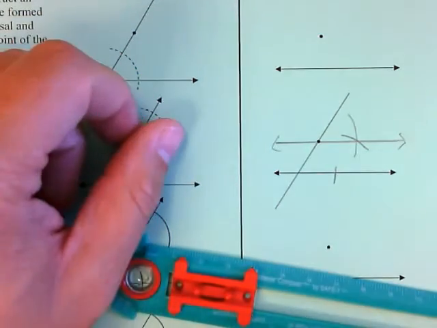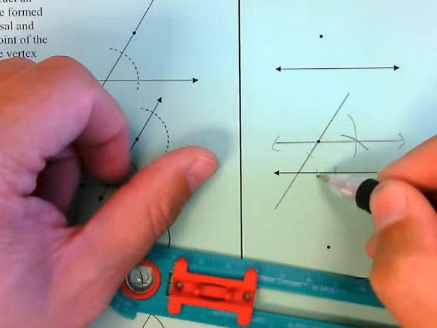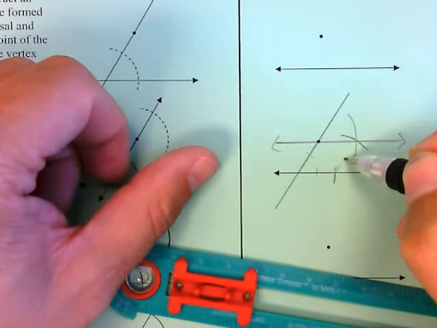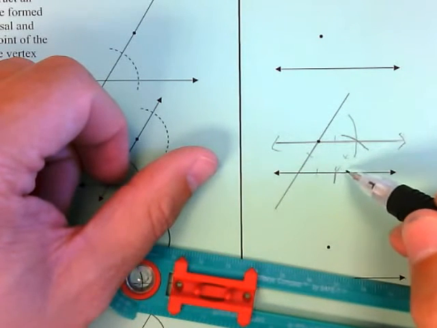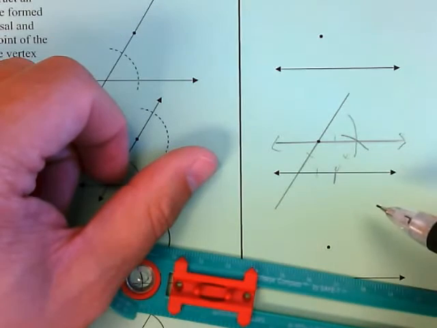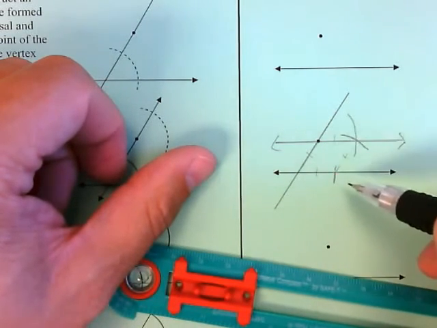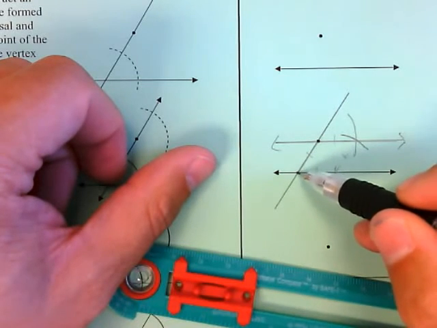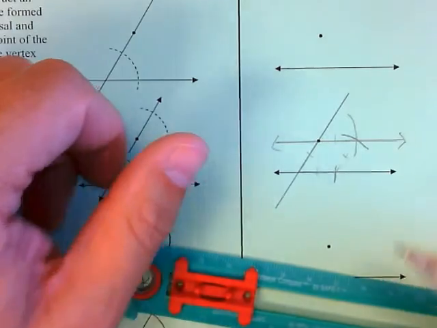Now the reason that one works is because we set our compass to this length, so that and that had to be the same length, and then this and this had to be the same length. So in here we have this four-sided figure and all the sides are the same. We'll learn later when we cover quadrilaterals that that's called a rhombus, and a rhombus is a parallelogram, so that's how we know that this side and this side have to be parallel to each other.